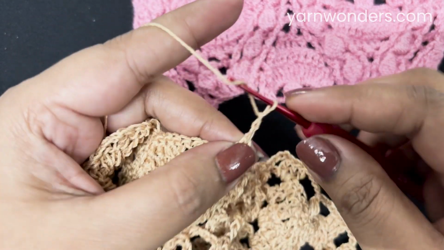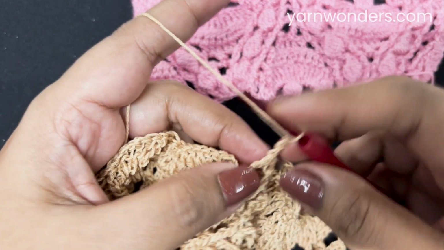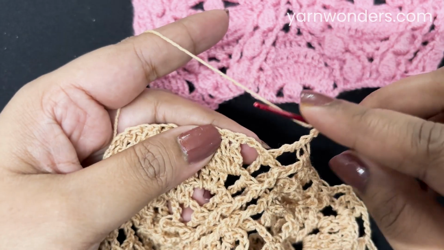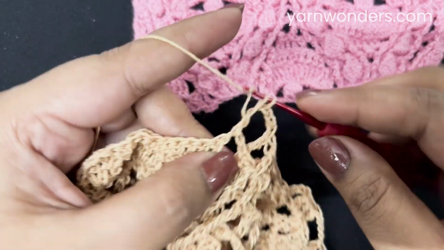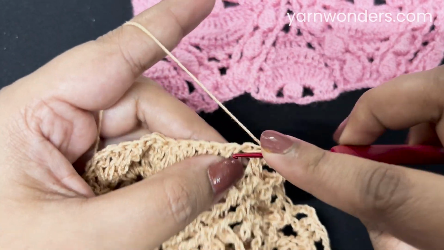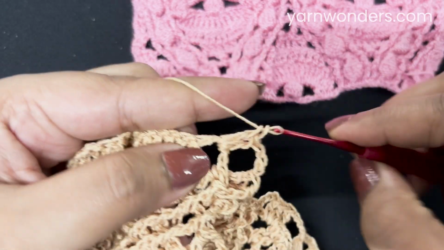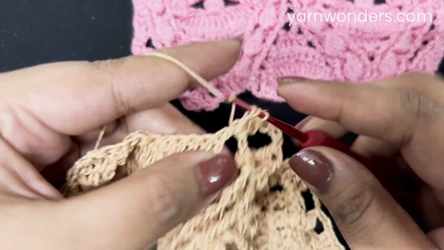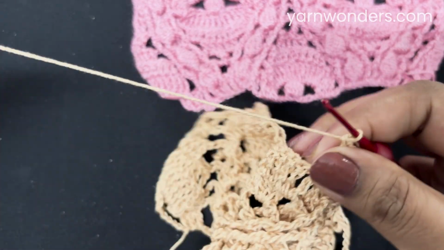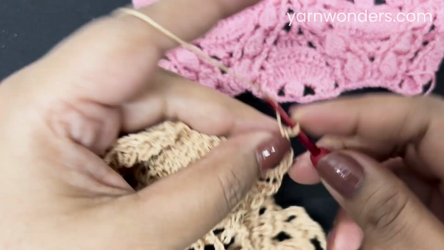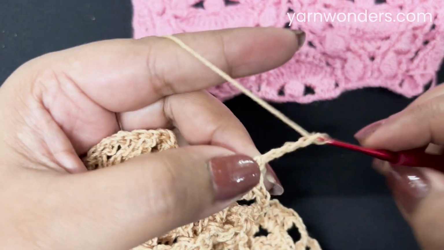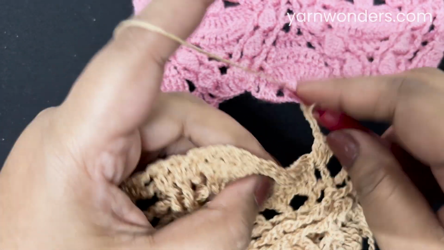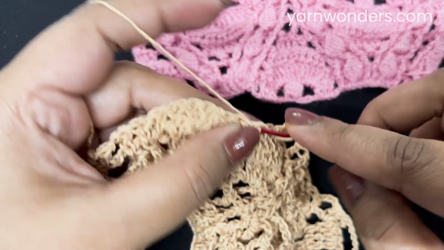Again chain 3, and make 3 double crochet stitches here, chain 4, and find the middle decrease stitch which is right here and make your puff stitch.